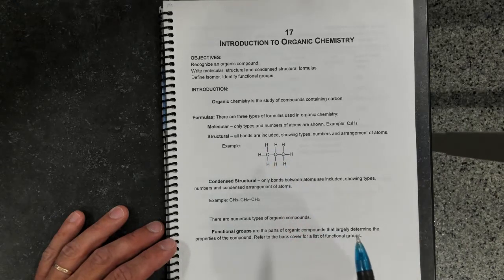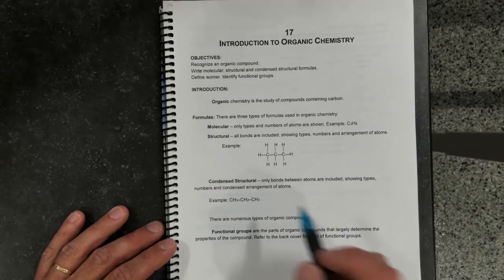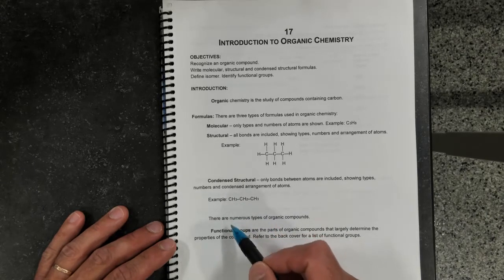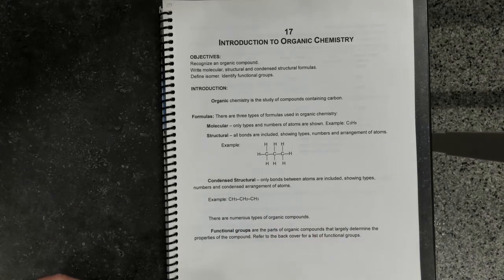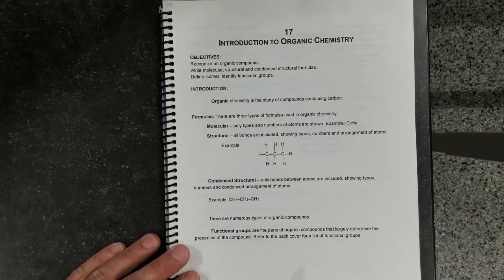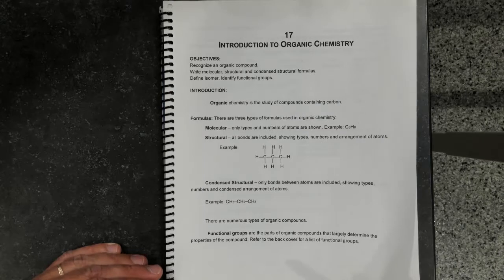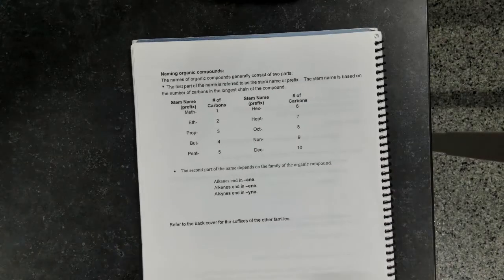We only show bonds between the carbons and between the carbons and functional groups. Functional groups are the parts of the organic compounds that determine the chemical properties of these compounds.